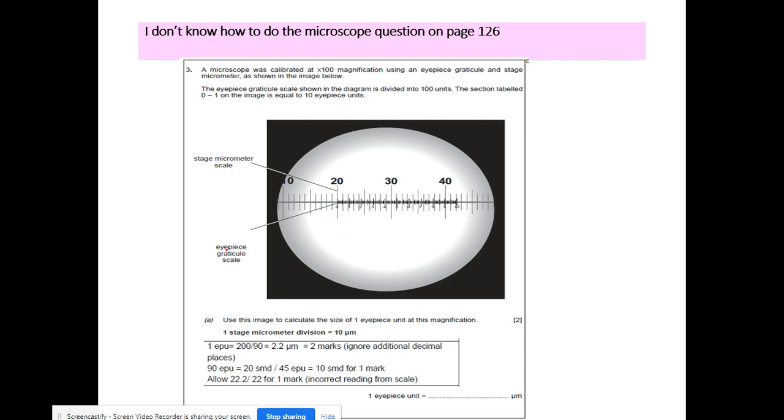Now, this eyepiece graticule is reading on here between 1 and 10. Really, they should read between 1 and 100. So if it's saying between 0 and 10, you know that whatever you read off, you're going to have to times your answer by 10, and that will give you your eyepiece scale. And then if we look at the stage micrometer, you can see on here, it's going up in tens.